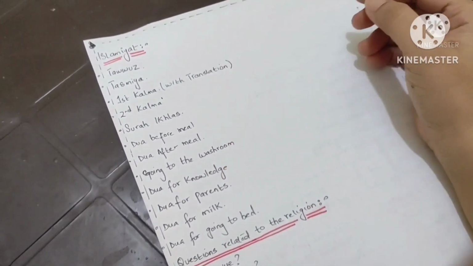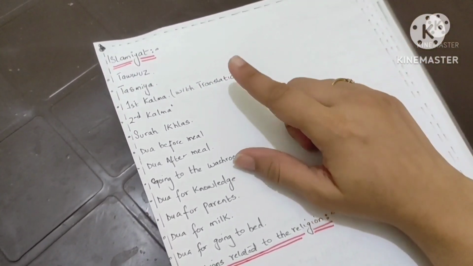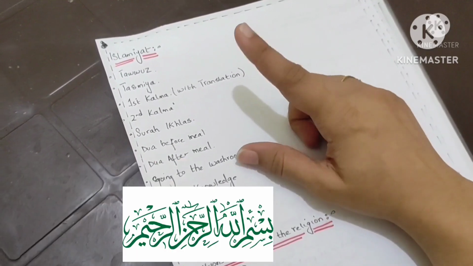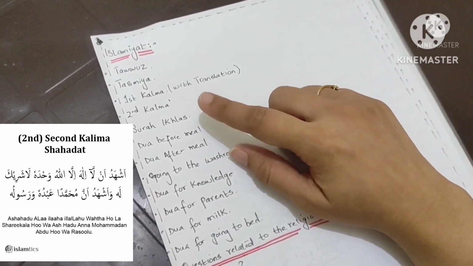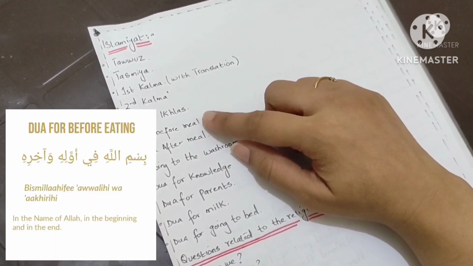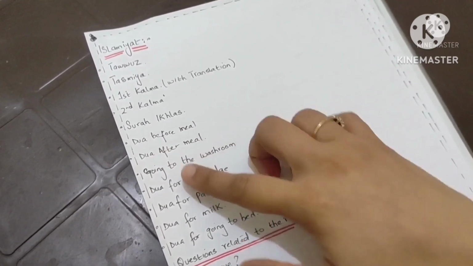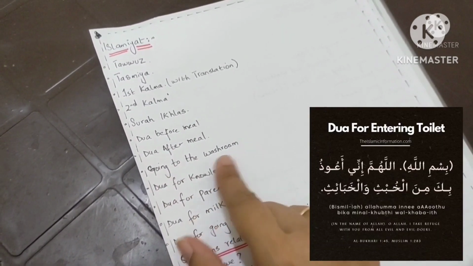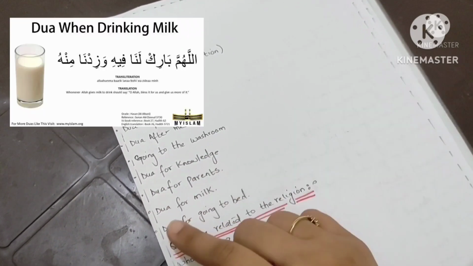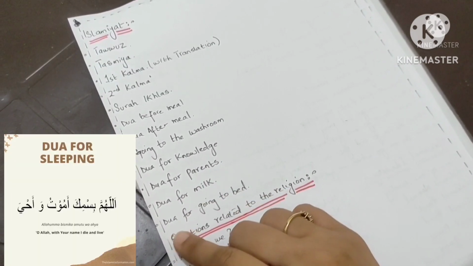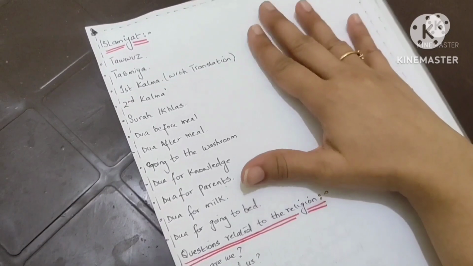Alright, so moving on to religion. In schools we introduce Islamiyat to the kids. We start with Tauz, then Tasmiyah, and the first kalma with translation, the second kalma, Surah Ikhlas, dua before meal and dua after meal, going to the washroom, dua for knowledge, dua for parents, dua for milk, and dua for going to bed. These are the basic ones.